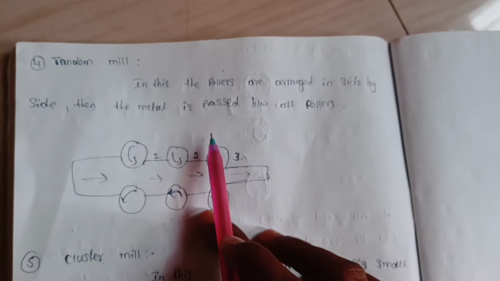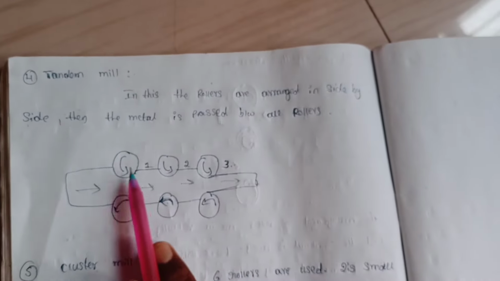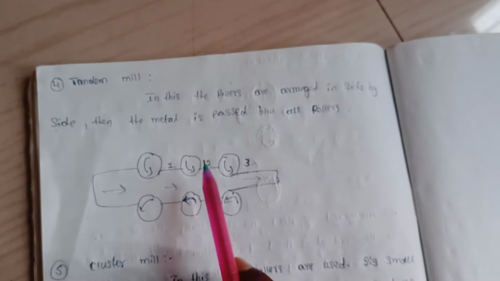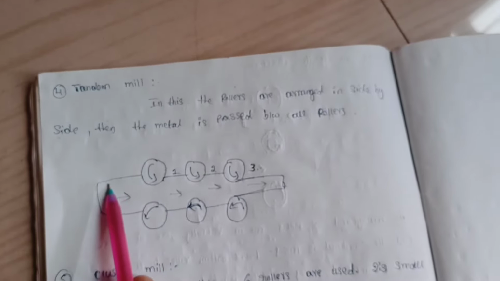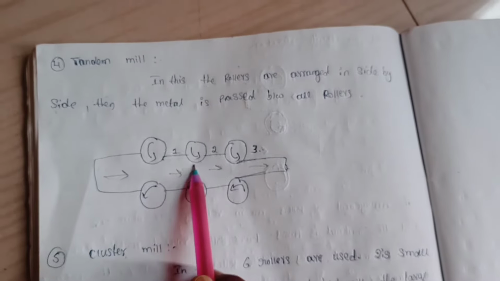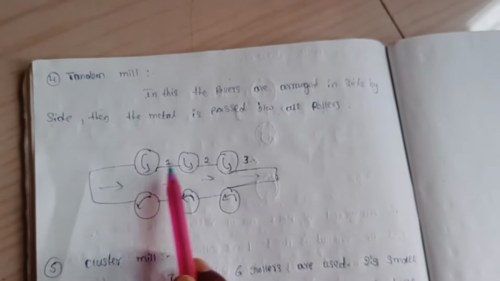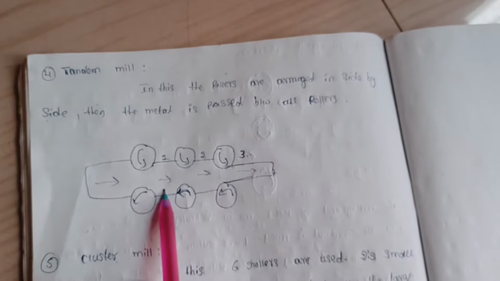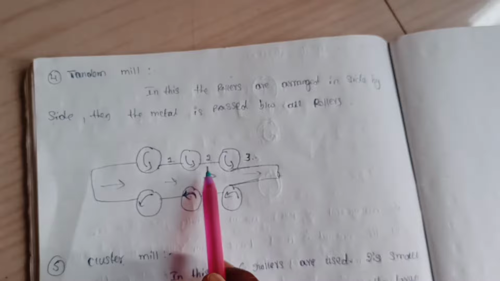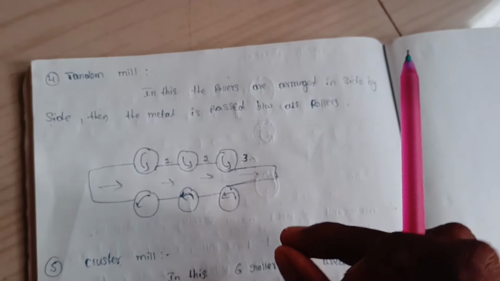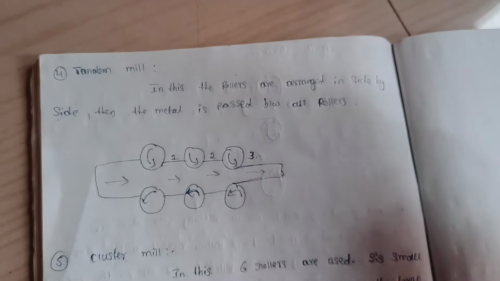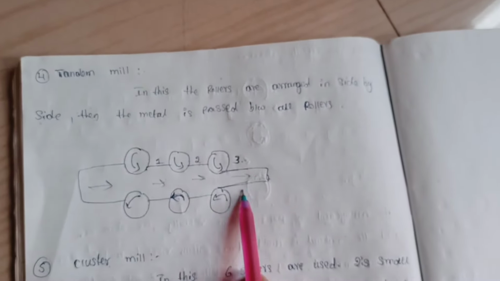Now coming to the tandem mill. In this, the rollers are arranged in series, side by side. The material is passed from the first roller and then enters the second, third and fourth. In each roller the diameter is reduced somewhat, and at last there is a final reduction in diameter and increase in length. So this is the arrangement of a tandem mill.